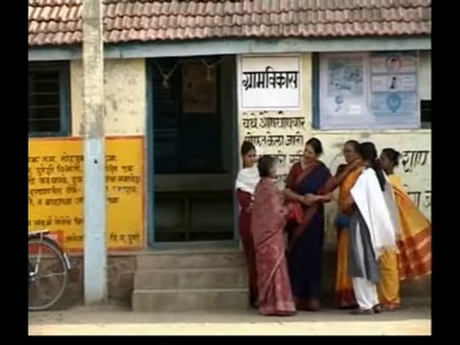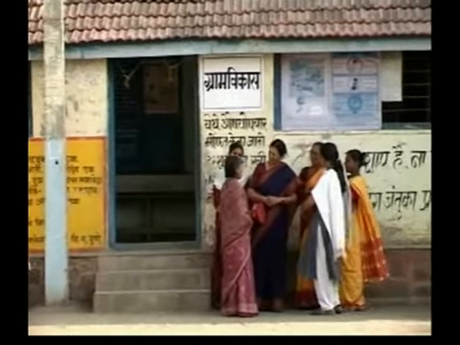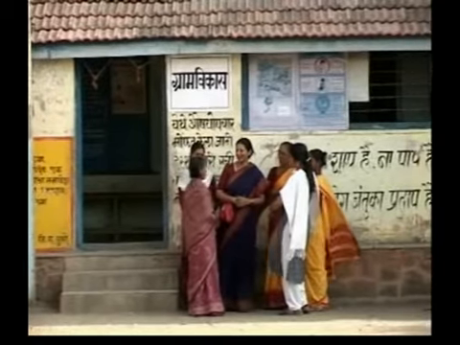After formation, it takes about 6 to 8 months for the group to get the first bank loan from the bank. During the formative stages, we were helped greatly by the village level workers of DRDA and the Panchayat Samitis, known as the Gram Sevaks, who worked with our block coordinators in the formation of groups.